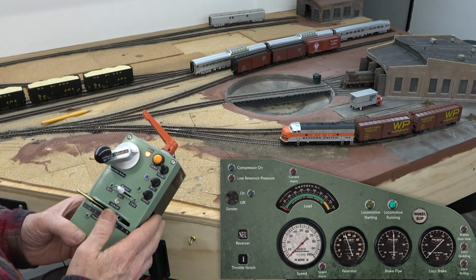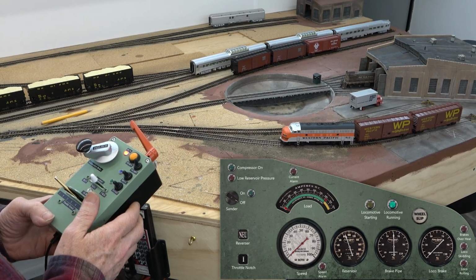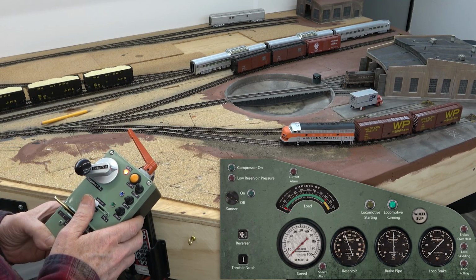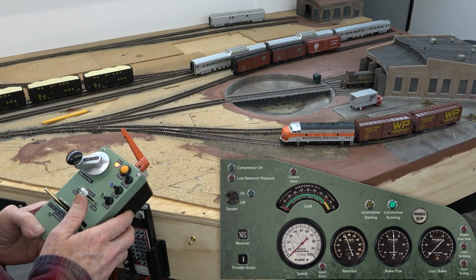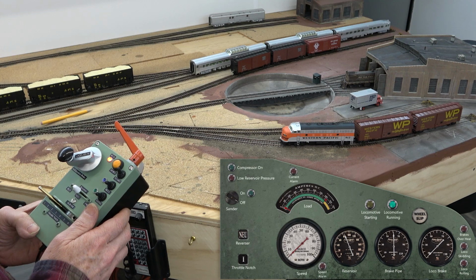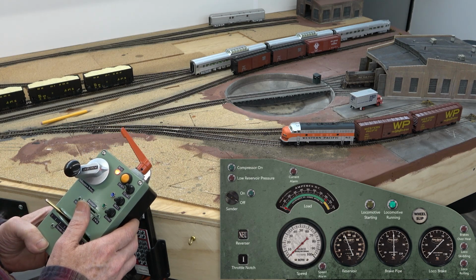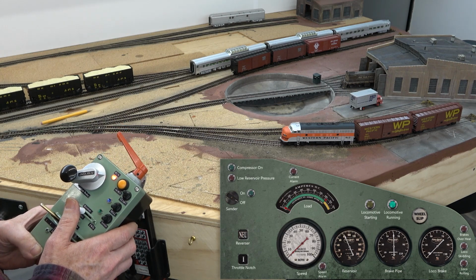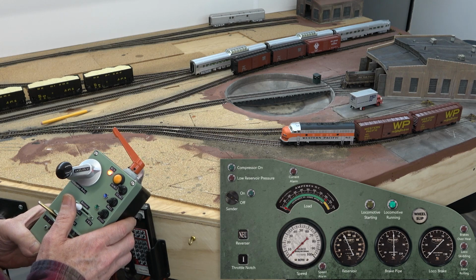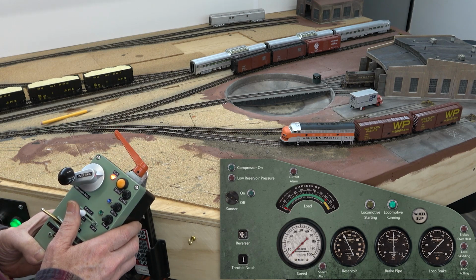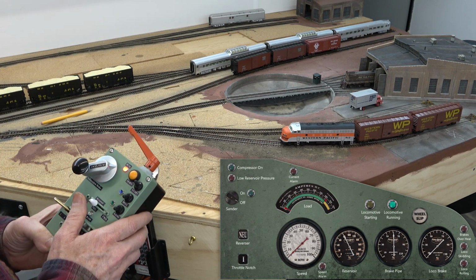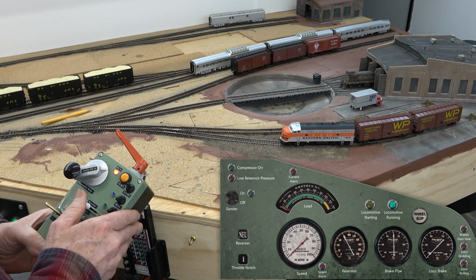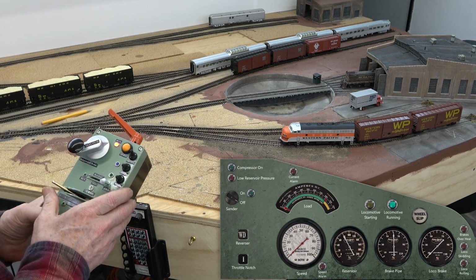So now what I'm going to do is, with all these weighted cars on here, I'm going to bring the locomotive up to speed, and instead of using the train auto brake to stop it, I'm going to use just the locomotive brake, which is subsequently going to force all the cars to plow into the back of the locomotive and make it jerk forward. So I need to get the thing up to enough speed, and let's see what it does.